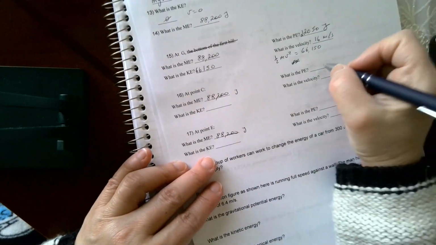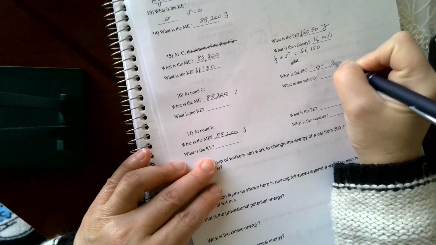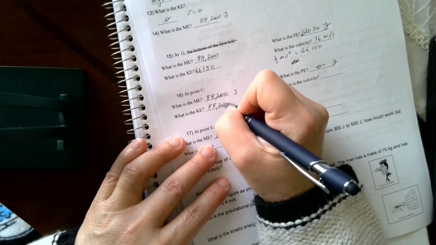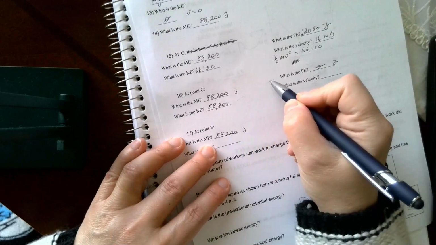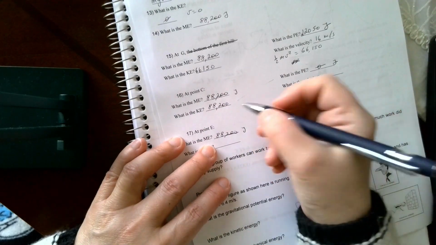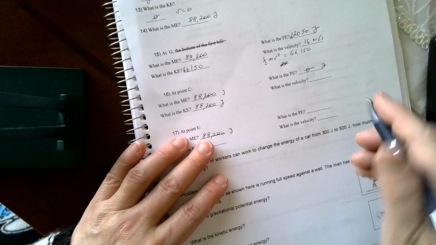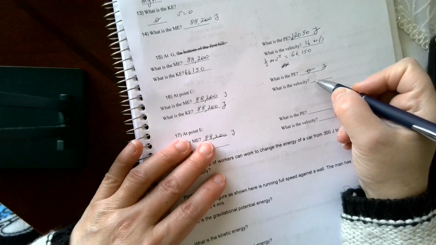Then point C is the bottom one, so you have no potential energy. Kinetic energy is going to be again the same value. Remember, those two numbers added together have to give you the mechanical energy total. So what is the velocity at that point?